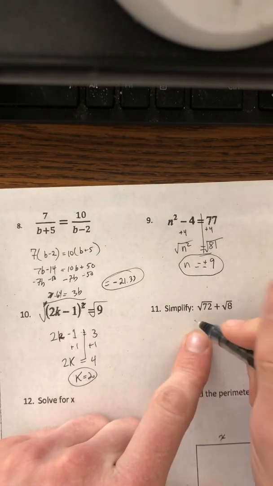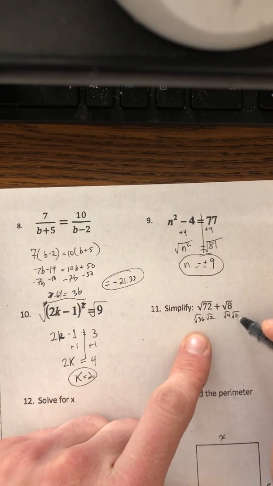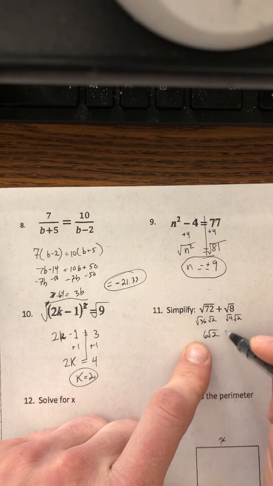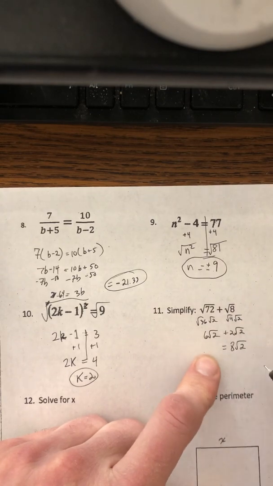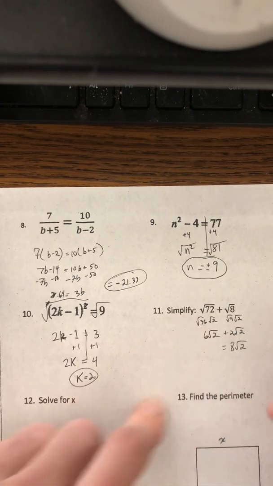Simplify this. This is 36 and 2 and 4 and 2, which is 6 root 2 plus 2 root 2, which is 8 root 2. The 6 and the 2 add together, you don't change the inside.